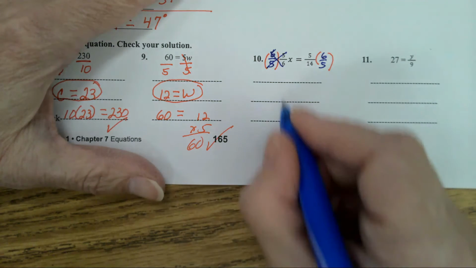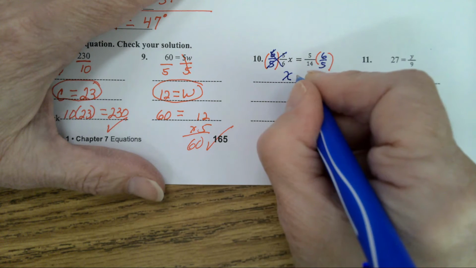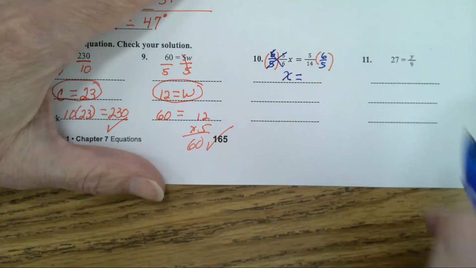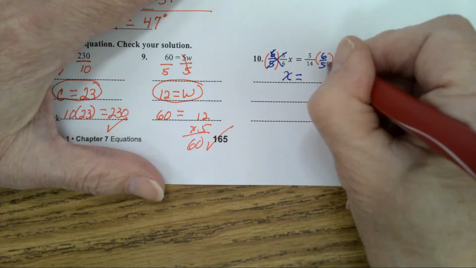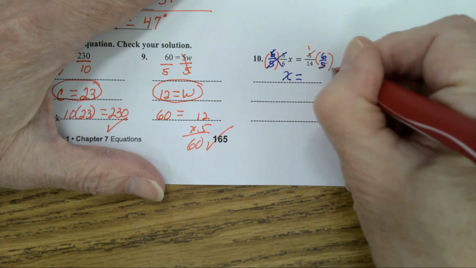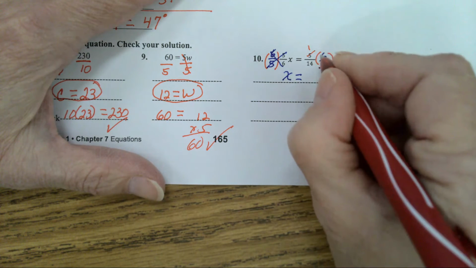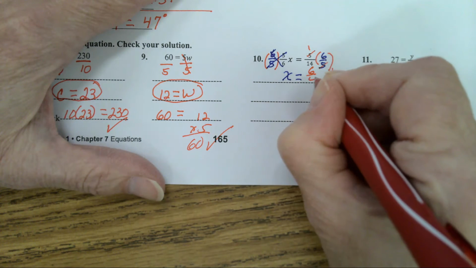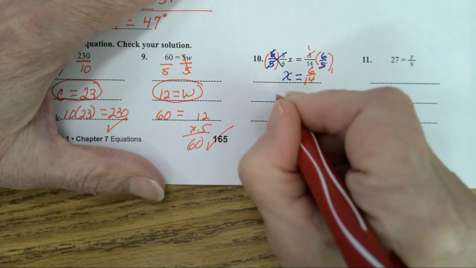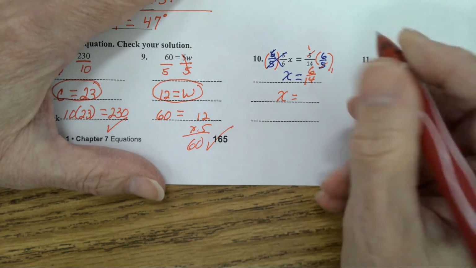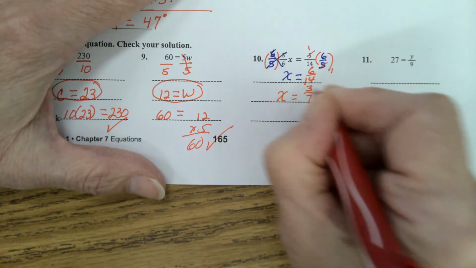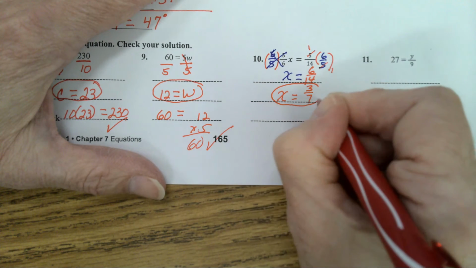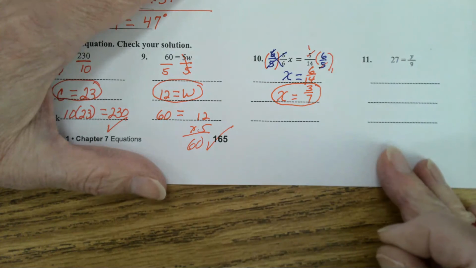You end up with x equals, now I'm going to simplify before I multiply. Divide both sides by 5. And you get 6/14. Now that will simplify. 2 divides 6 3 times. 2 divides 14 7. X equals 3/7.